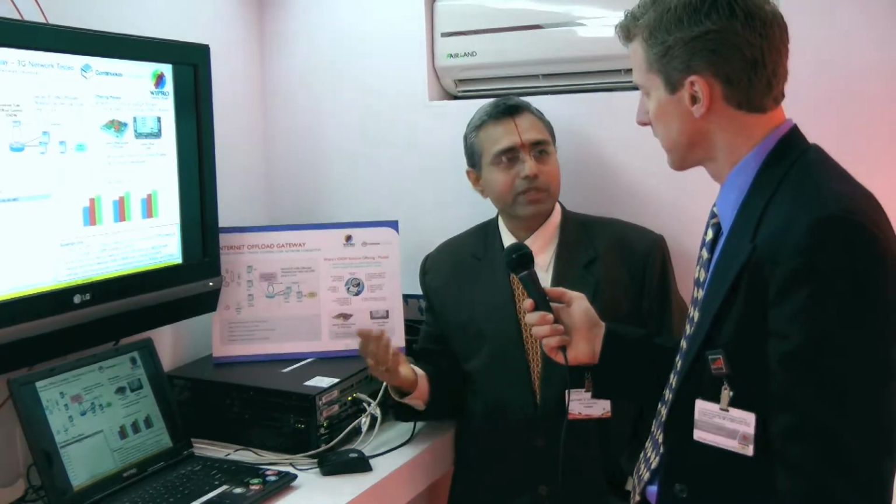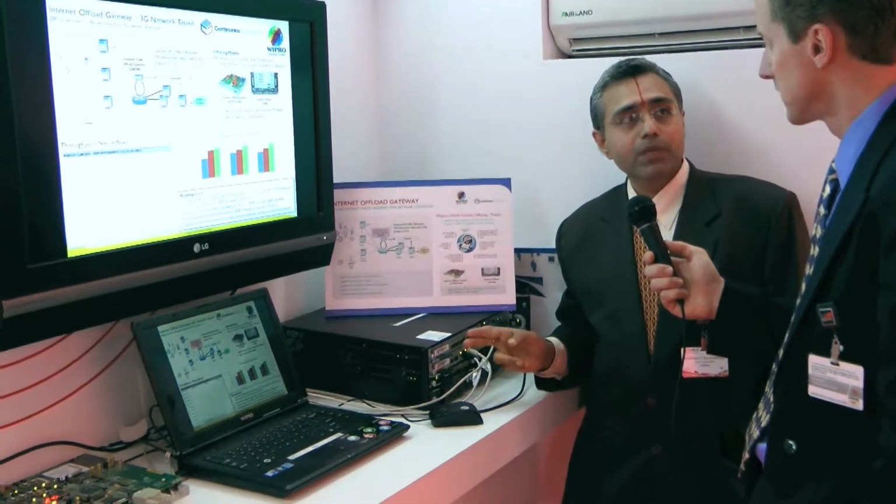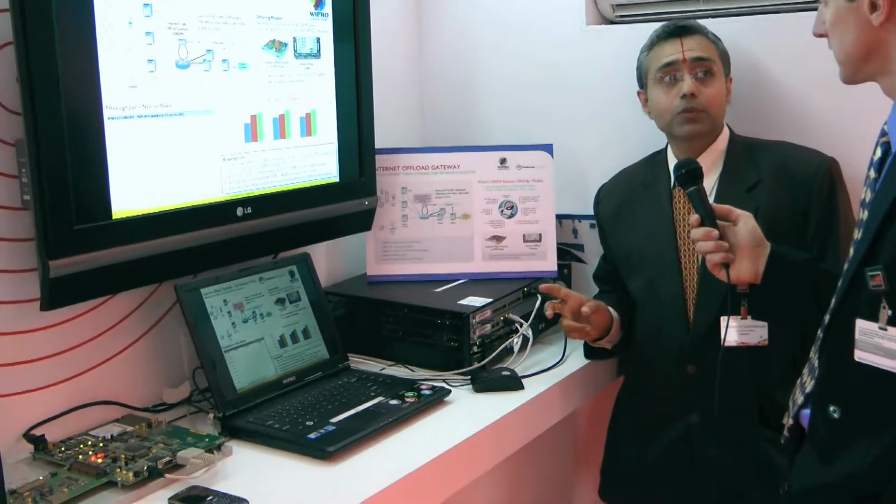Could you talk briefly about the joint work that Wipro and Continuous Computing have done together, and how the two companies fit together? Yes, we have been doing this for more than a year now, right from the conceptualization phase. For this solution, the hardware platform is an ATCA chassis from Continuous Computing. We are using a packet processing blade, the PP50, which is a dual XLR 732.